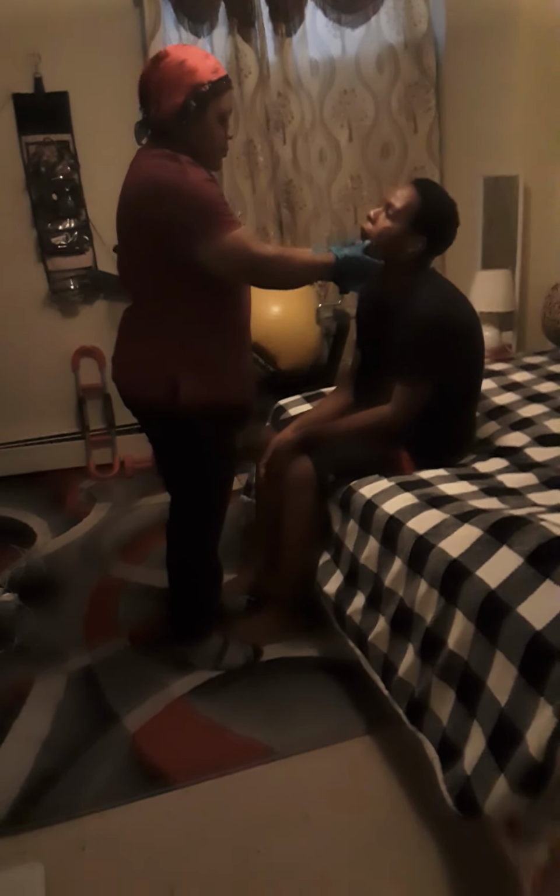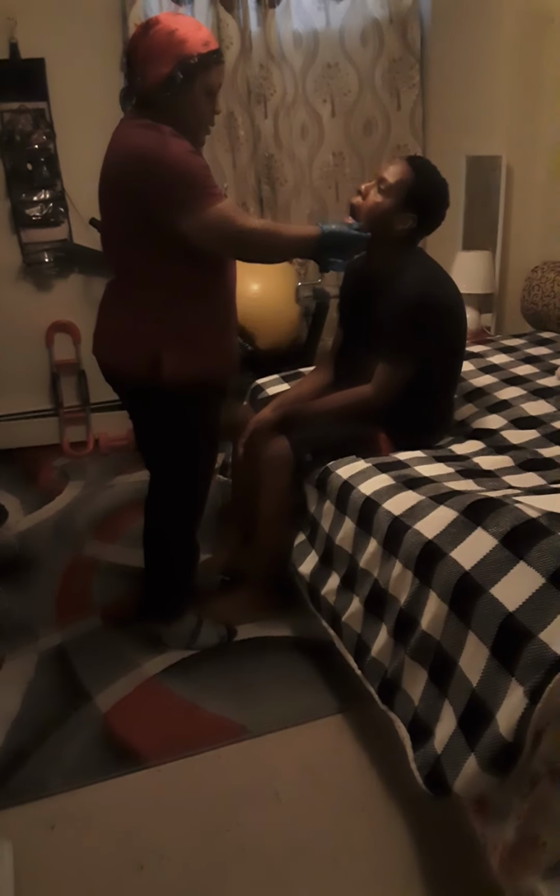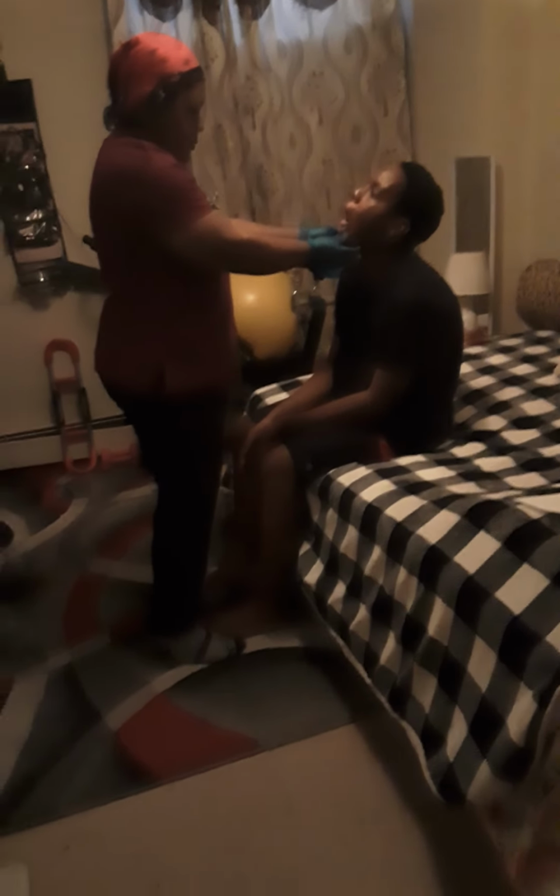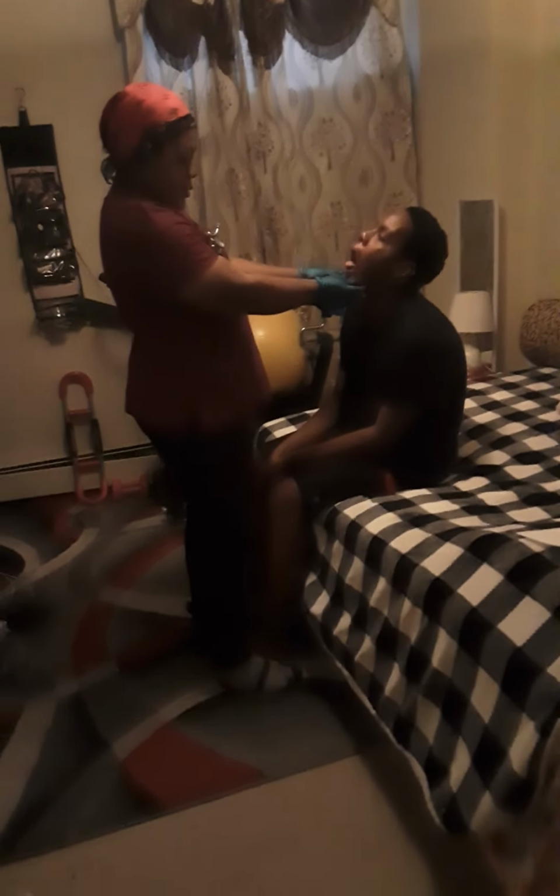Now we're going to use our tongue depressor. Keep your mouth open. On inspecting the tongue, open your mouth, put your tongue out. The tongue is moist. It is pink. No atrophy. Open wider for me. So the soft and hard palate is pink, no lesions, and they are intact.